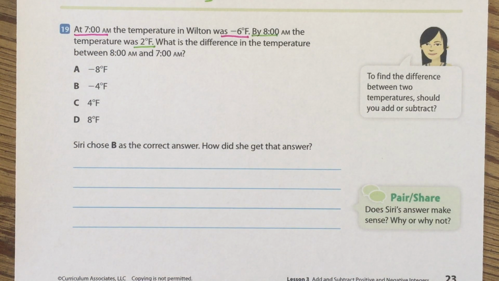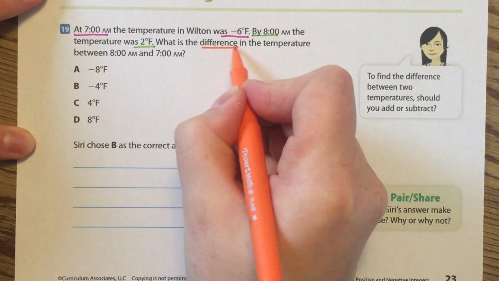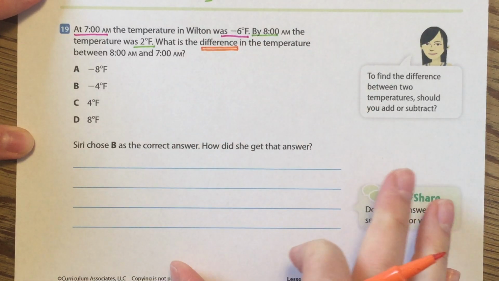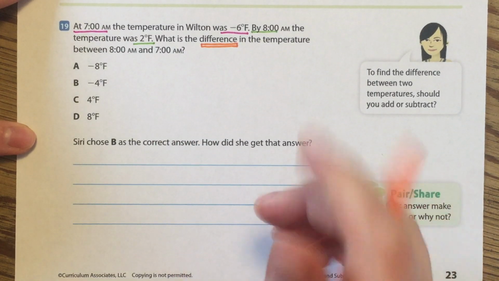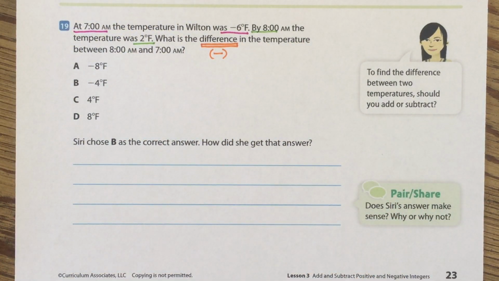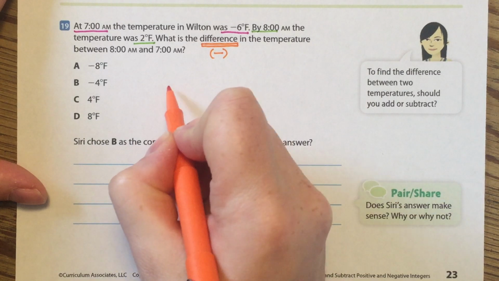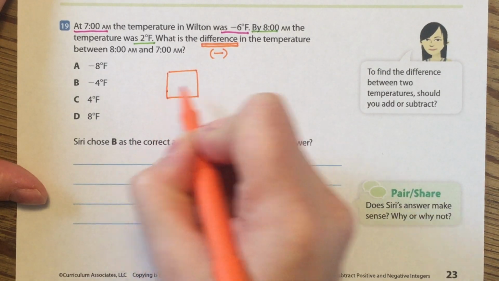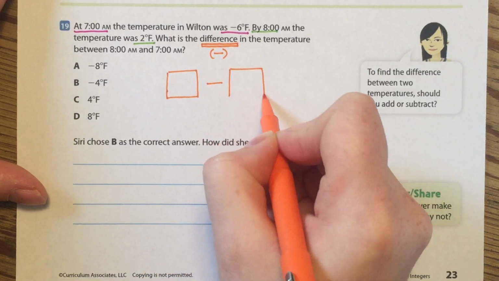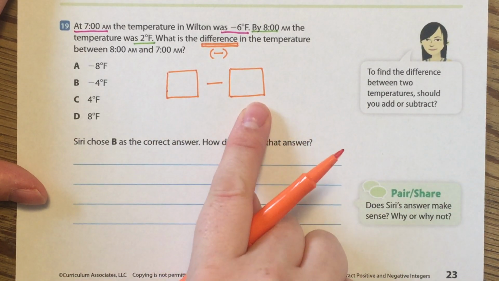And then most importantly, the question that we are being asked to solve is, what is the difference? So when you see this keyword in a math problem, the word difference, that is an indication that you are using subtraction. So we are finding the difference between two numbers. We are going to be subtracting them. So when I set up these problems, I see the keyword difference. I know that I'm going to be subtracting something from something, and then I just need to figure out what goes in these two boxes. What are the two things that I need to subtract?